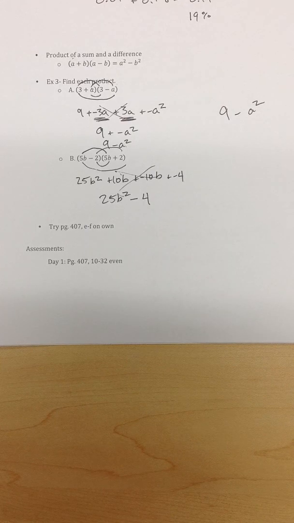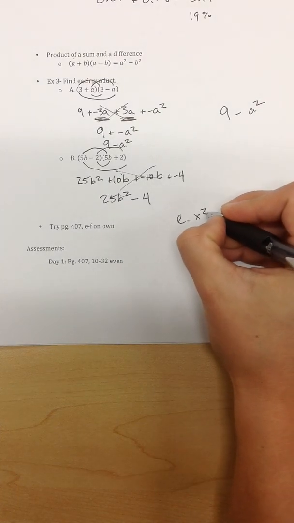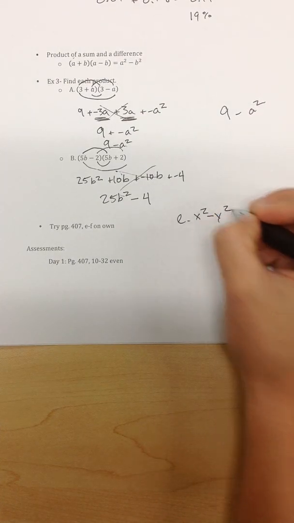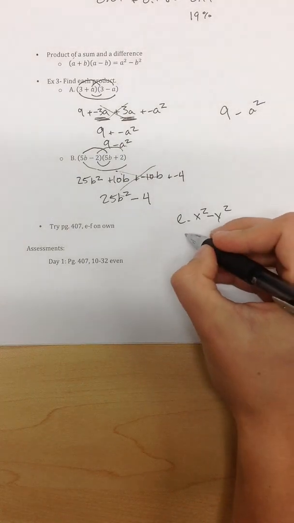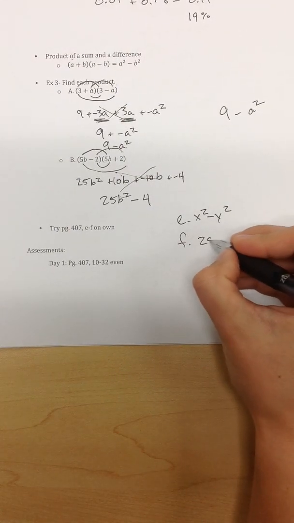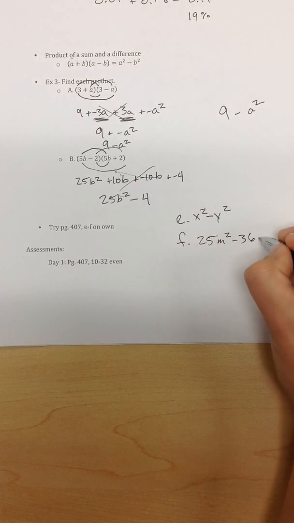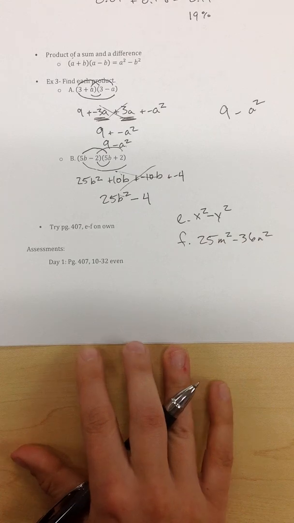So if we look at the answers on page 407, E and F, for E, they got x squared minus y squared, or it could be plus a negative y squared. And then F, they got 25m squared minus 36n squared.